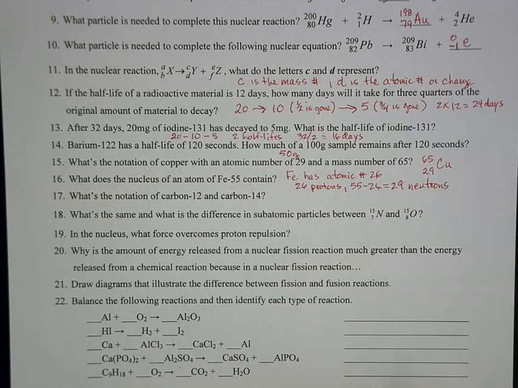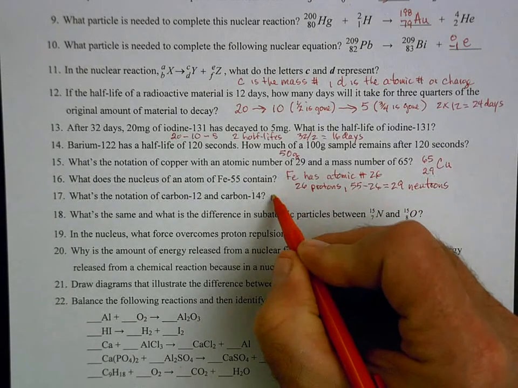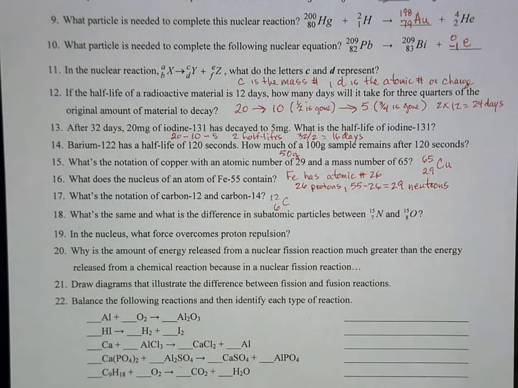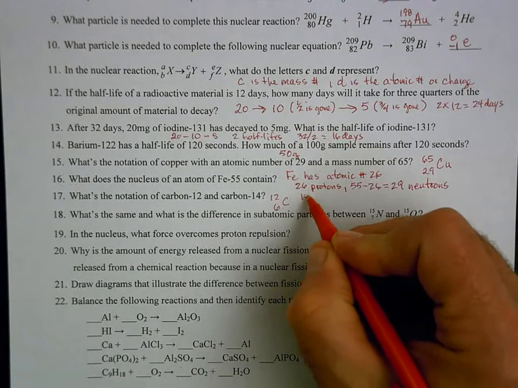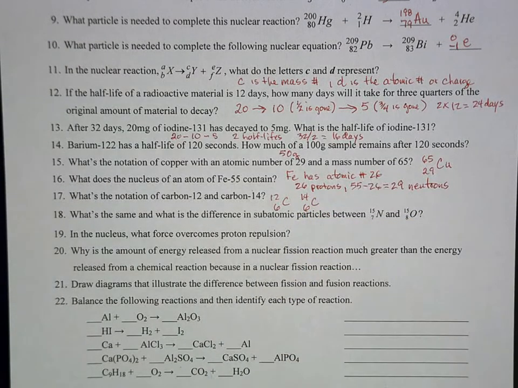Okay, 17 is similar to 15. What's the notation? Well, for carbon 12, it's that. For carbon 14, it's that. They're both number 6. The atomic number is not changeable for each element. So if it's carbon, it's got to be number 6. The top number can change because different isotopes have different number of neutrons. But the bottom number is fixed for each element.